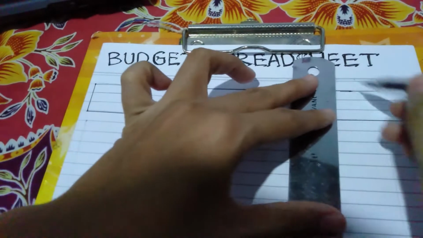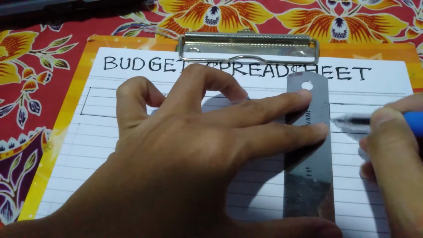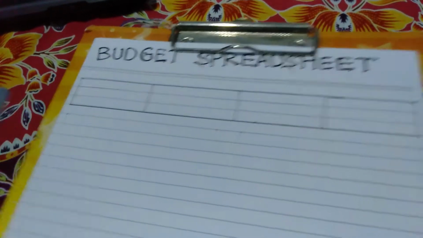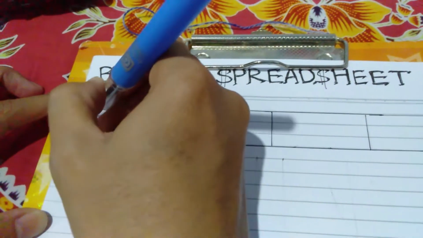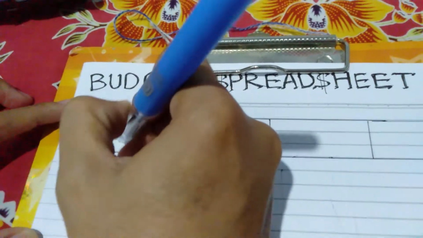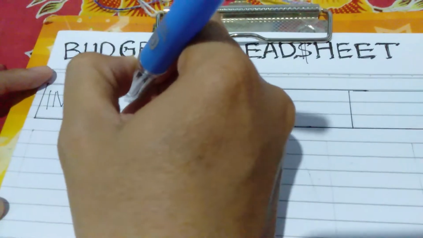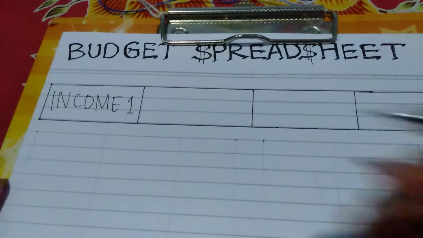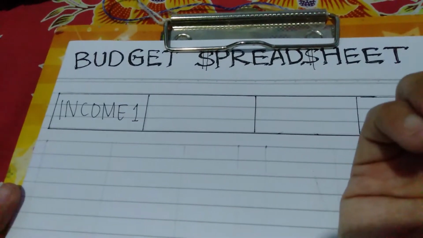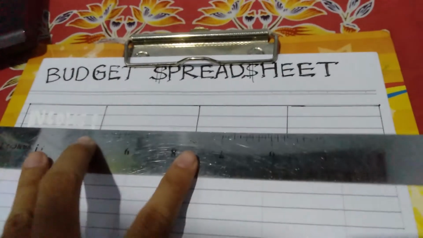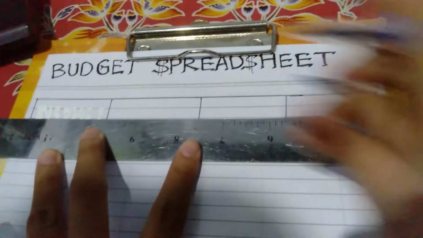Just like what you see, it is a personal budget spreadsheet that offers an individual a way to determine the state of his finances and also can help you to plan spending over the course of a period, usually a month or a year.